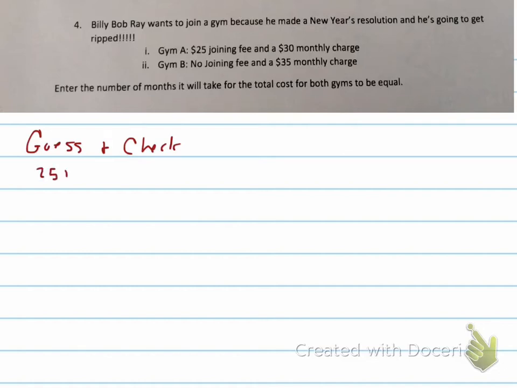So, 25 plus 30 times 1. Does that equal 35 times 1? And the answer to that will be no. So you could put a line through that. No, that doesn't work. So it's not 1. But you could just keep going up.